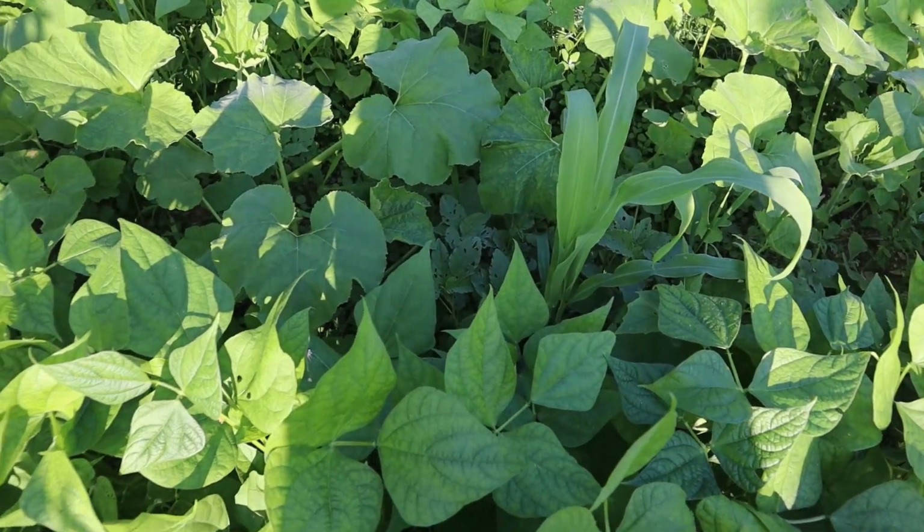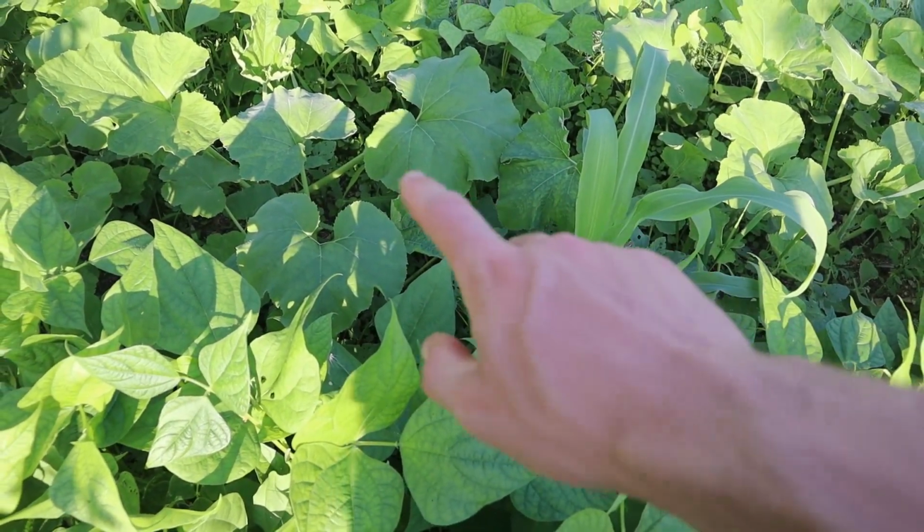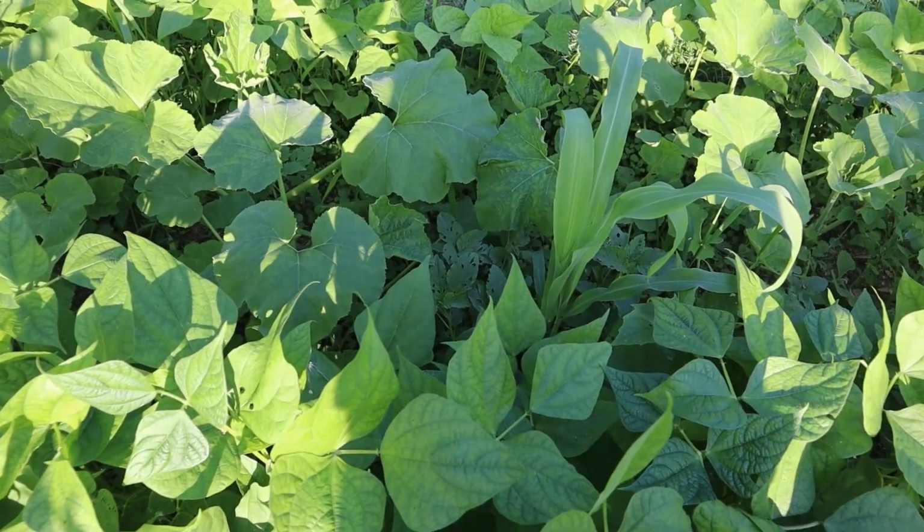So let's go check out the squash plants and see what's going on with them, and if we can see any signs of squash bug damage or presence. Let's get right down to it. Alright, so here we have some of the patty pan squash plants with the big leaves.